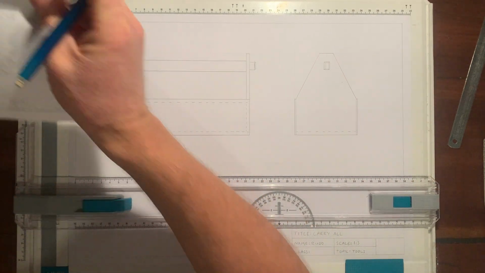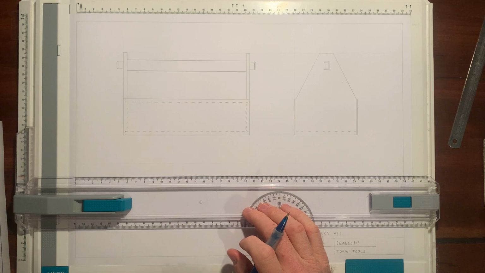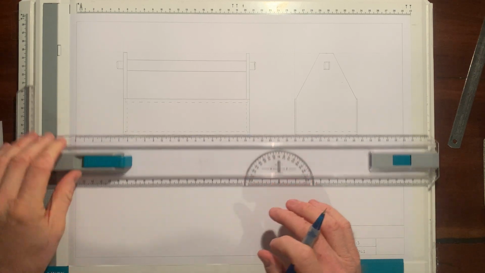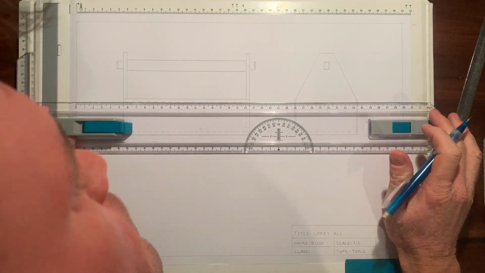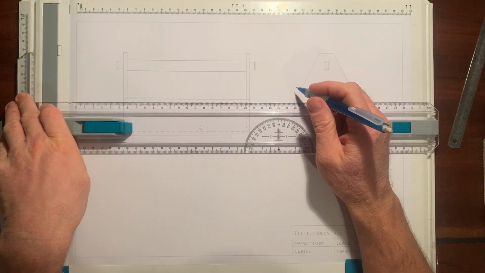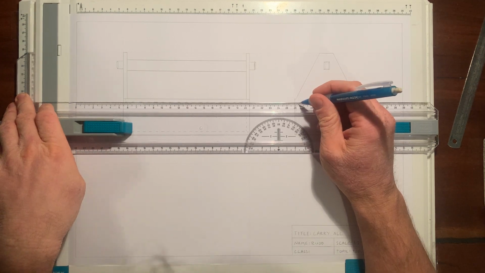We just got to throw in our supports. So the stiffeners are 19 by 15, so they'll line up with that, and they have to come in about 5 mil because we're dividing by 3.